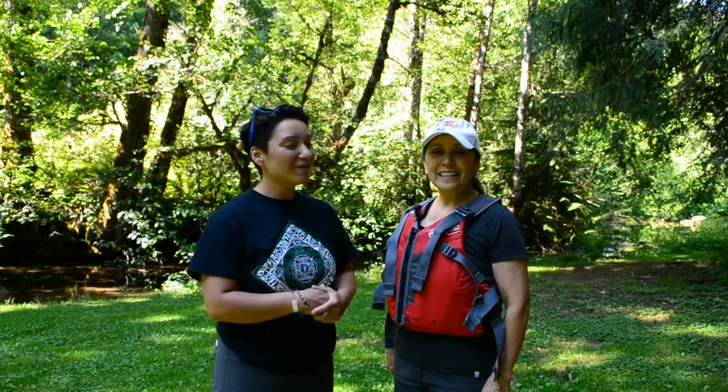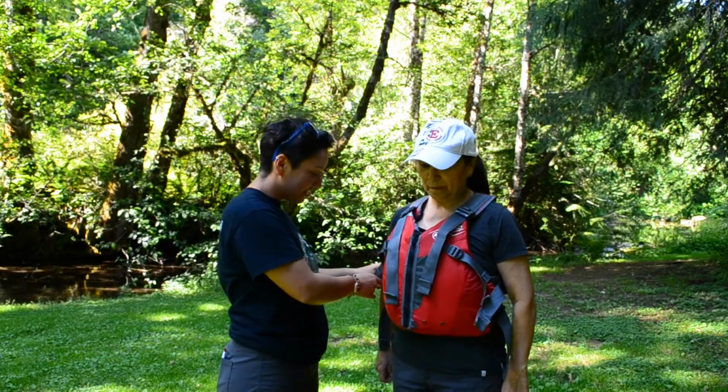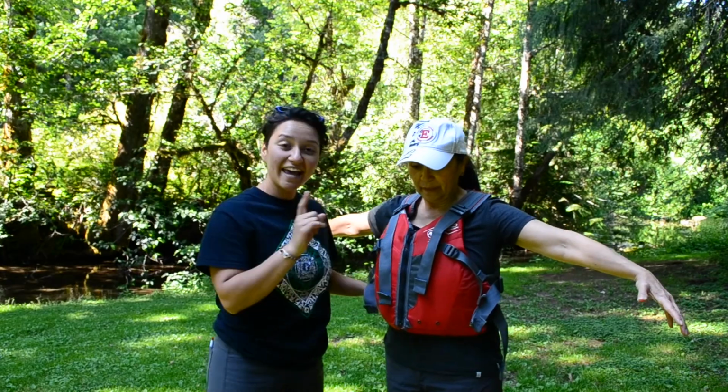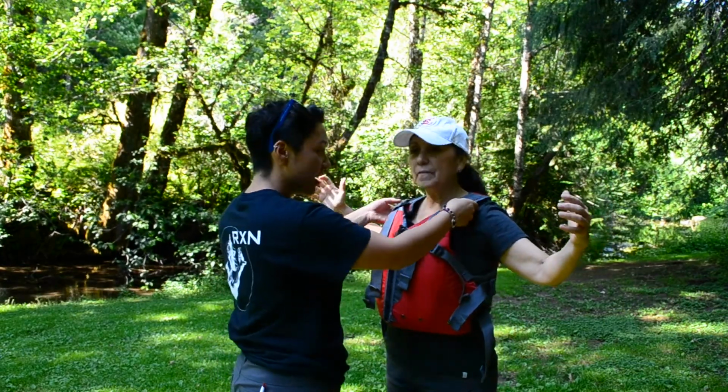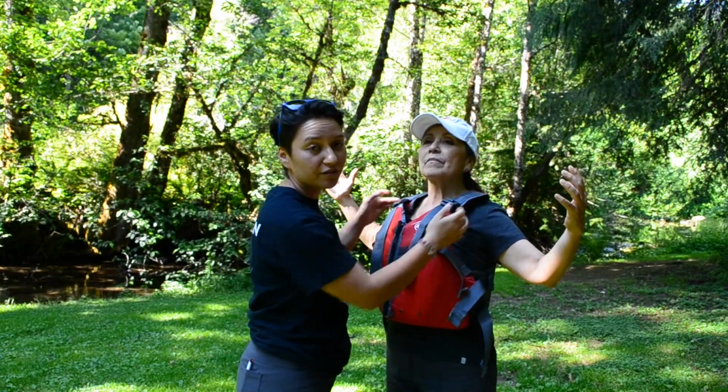Whenever you're in or around water, always make sure to wear a personal flotation device, PFD, or life jacket. I'm going to use my lovely mother as my model. So we're just going to make sure that everything is zipped up. If we had buckles, everything will be buckled. Everything is nice and snug. And that her shoulder straps cannot be pulled up above her ears.